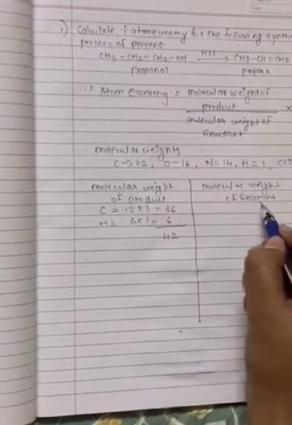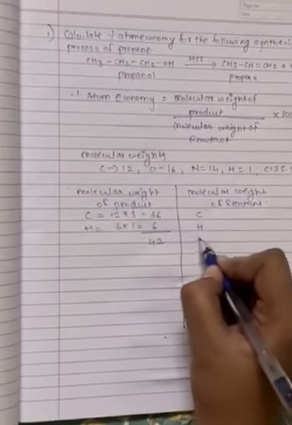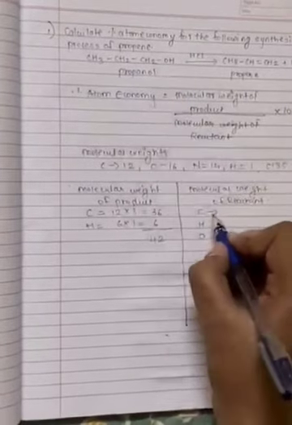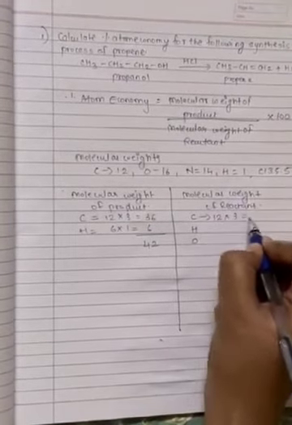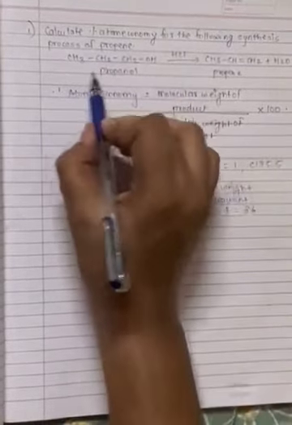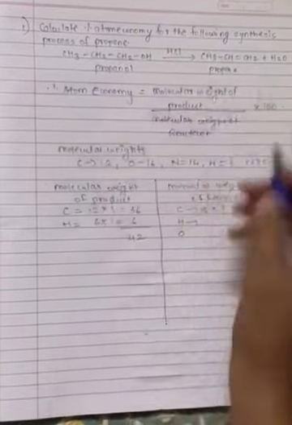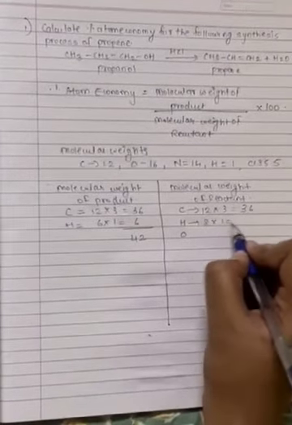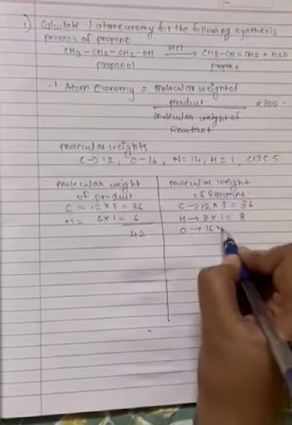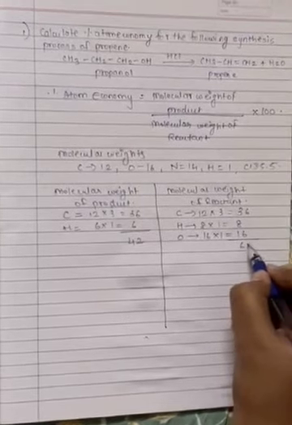And for the molecular weight of the reactant propanol, we have carbon, hydrogen and oxygen. For carbon, the total number of carbon is 3, which is 12 into 3, which is 36. And for the hydrogen, the number of hydrogens we will calculate 3 plus 2 plus 2, which is 7, and 1 more makes 8. So 8 into 1, which is 8, and 1 oxygen, which is 16 into 1, is 16. And the total comes out to be 60.